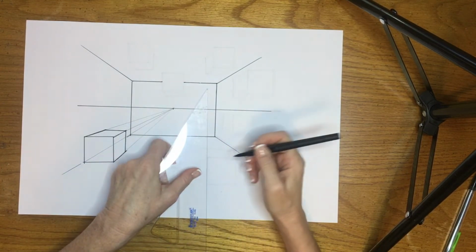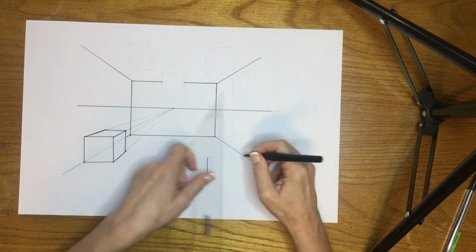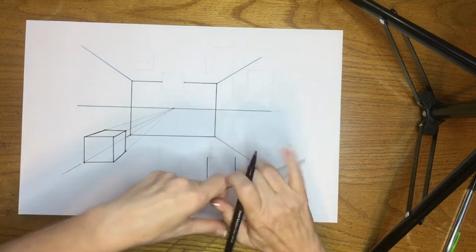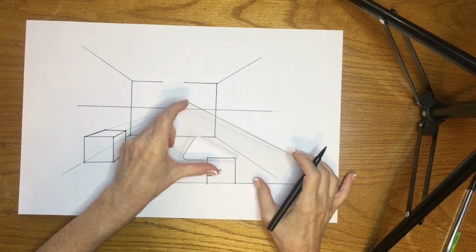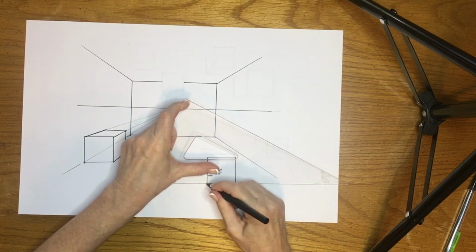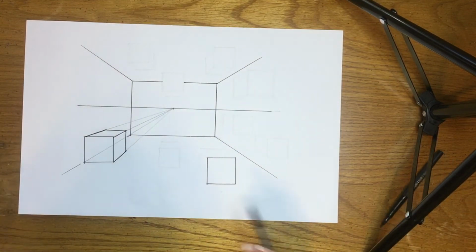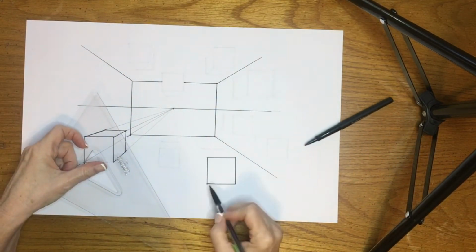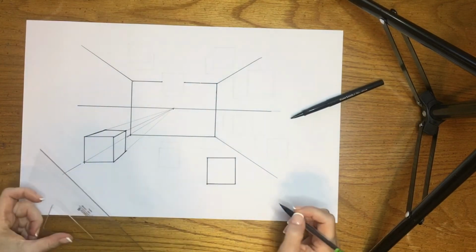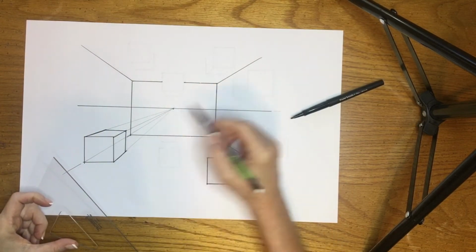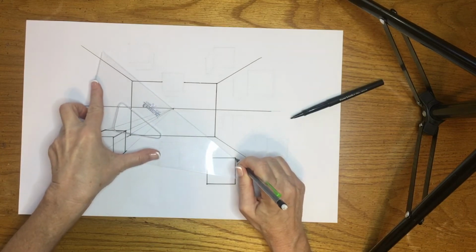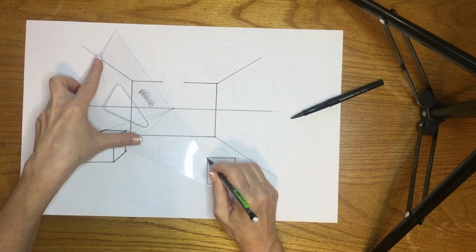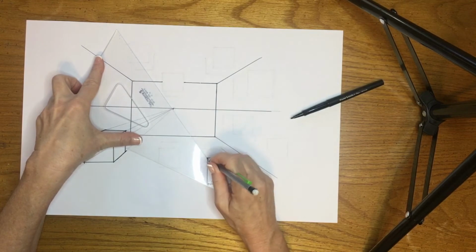So again, you're going to start with your cube. From each of the 4 corners, you're going to go back to the vanishing point. Now, I'm not going to go all the way this time, but you certainly could. I'm just going to take some lines back.